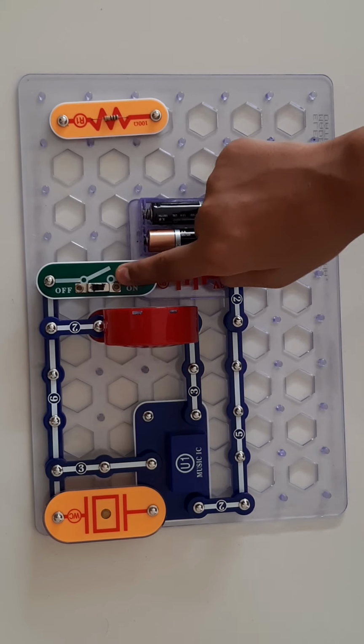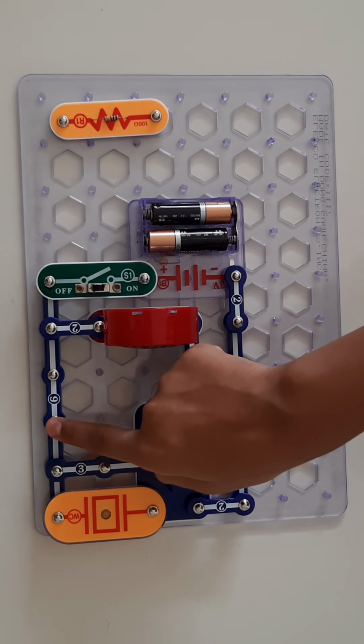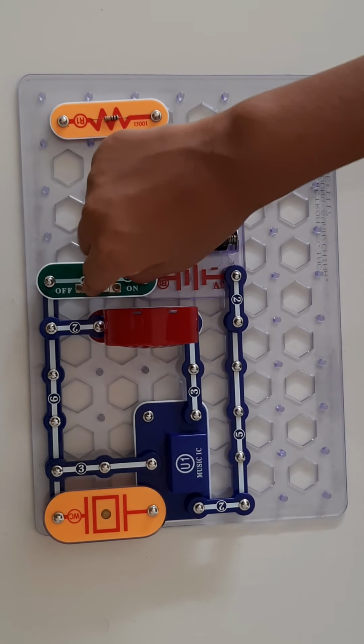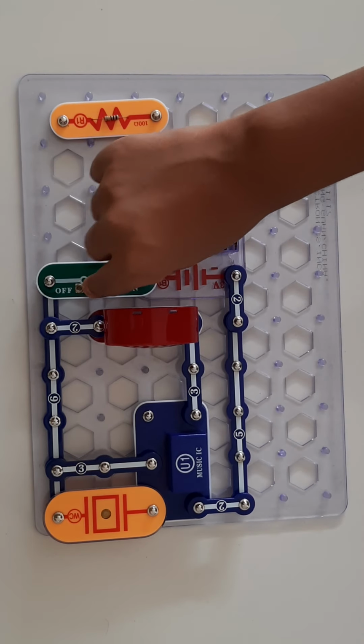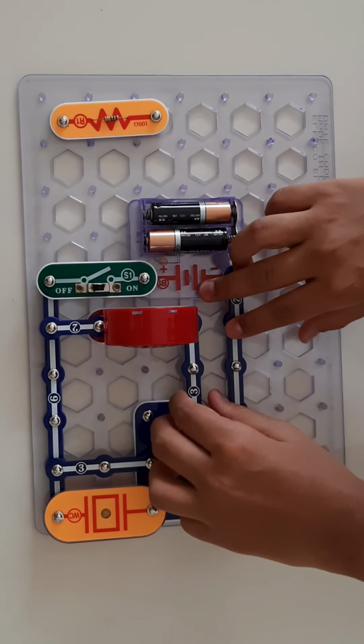This is the slide switch. We have a 2 snap wire, a 3 snap wire, a 5 snap wire and a 6 snap wire. This is the power out input. Now let's hear the normal sound. So this is the normal sound.